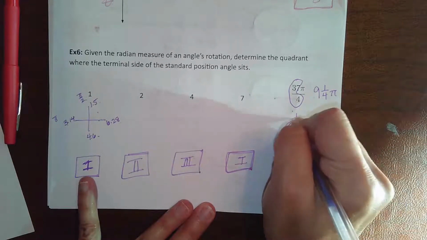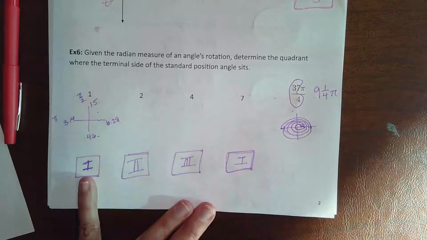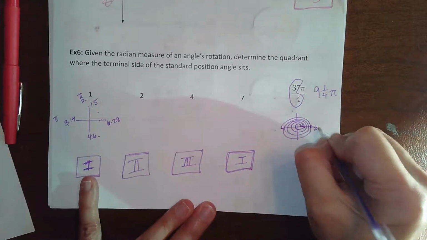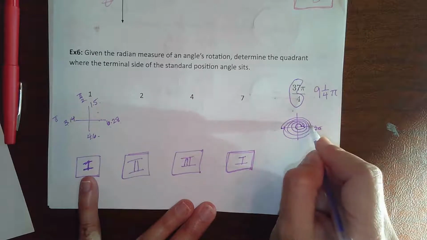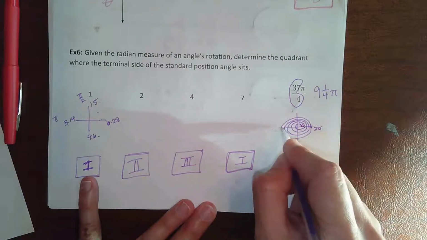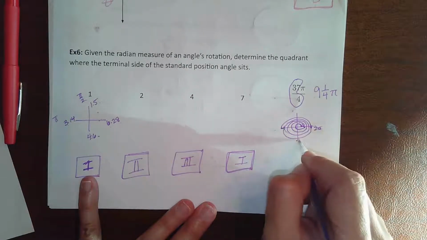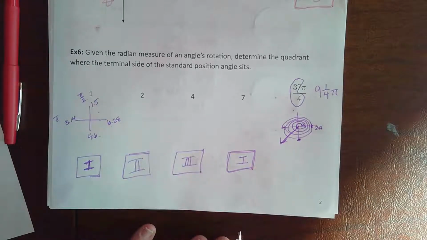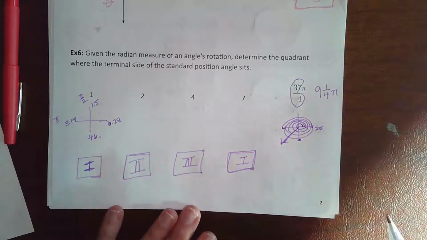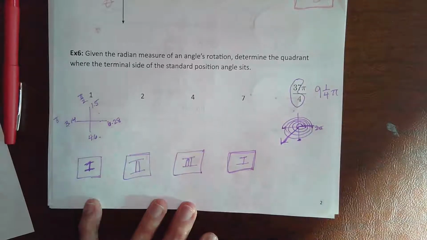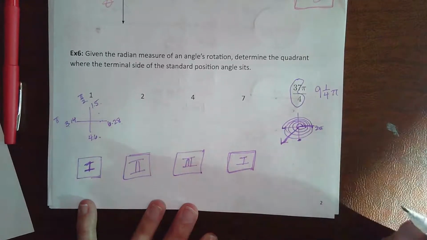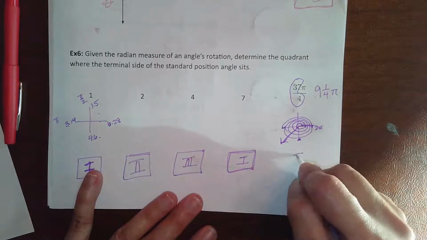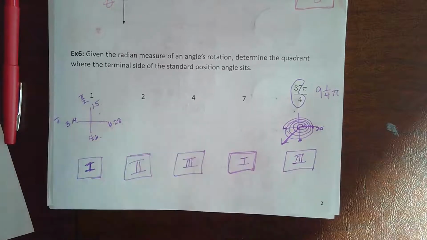9 pi would be another like half, right? So it's multiples of 2 here. This is 2 pi. So 2, 4, 6, 8. Then 9 1/4. Well, 9 1/2 would be here. So 9 1/4 would have to land me somewhere in there. And so all we're really asking is where would this angle end up? There are obviously lots of revolutions around, but we're still going to end in quadrant 3.